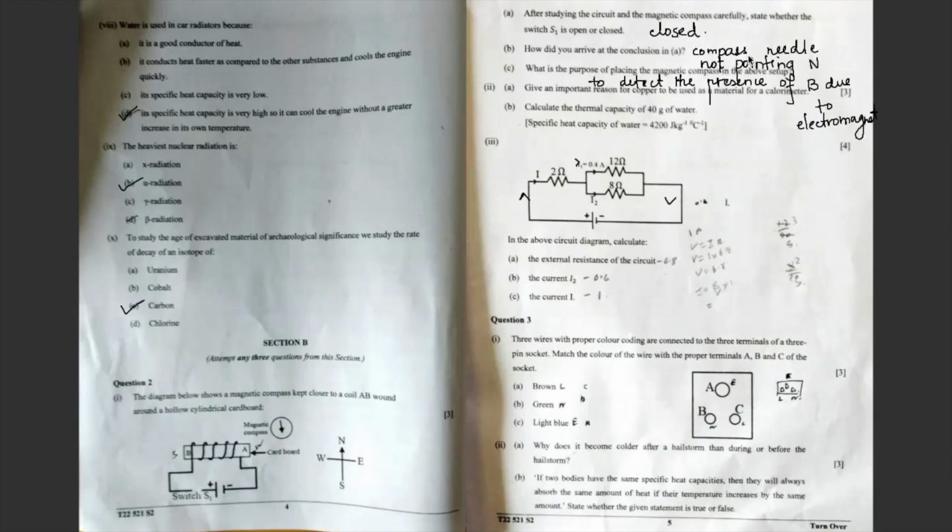Now, while writing the answer, you had to just say compass needle not pointing towards north. Or you can also say compass needle not pointing in the expected direction. Or if you want to elaborate on this, you could have also said compass needle points in the direction of the resultant magnetic field, which is towards the south, which means that there are two fields present.